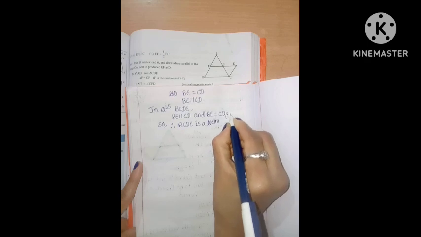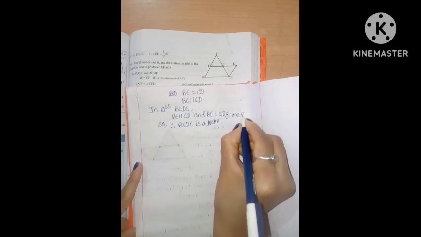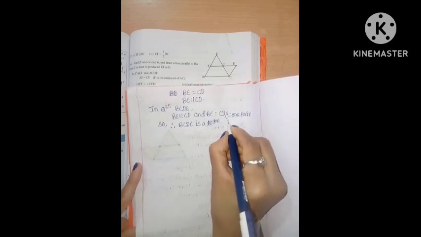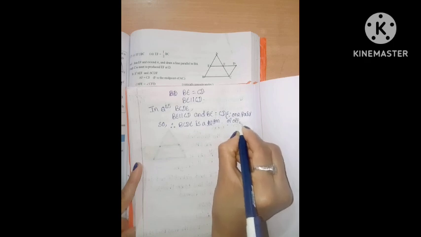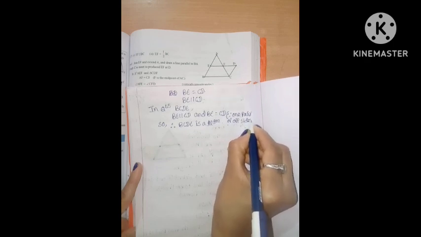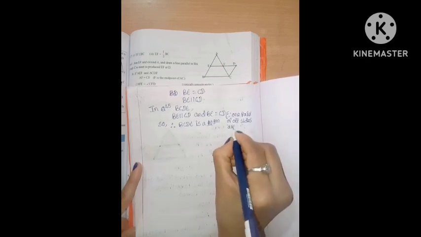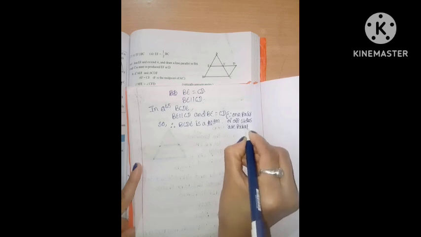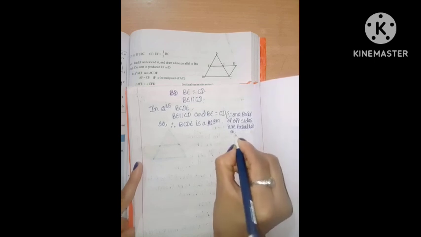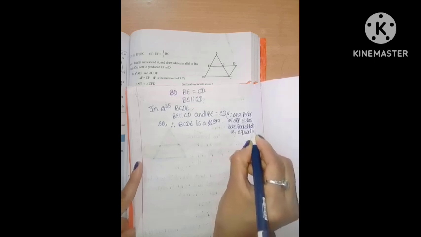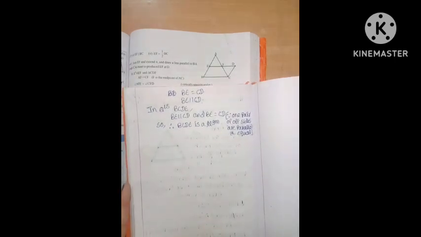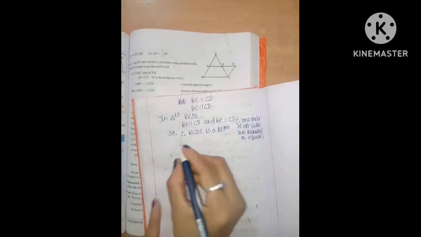Here also you write: one pair of opposite sides are parallel and equal. So that's why this is a parallelogram, BCDE.